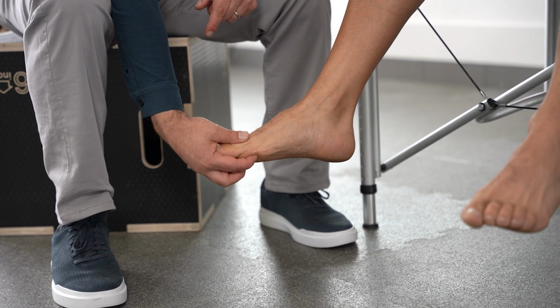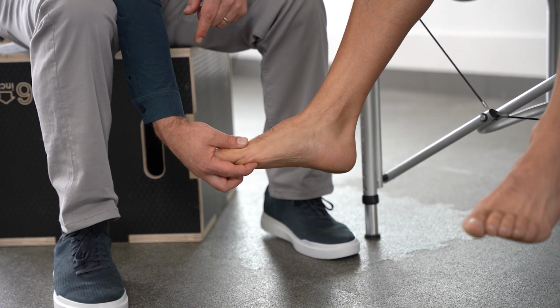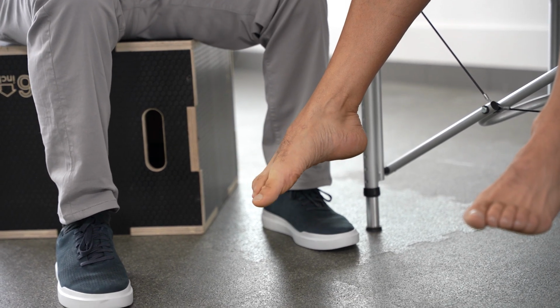But for sesamoiditis or stress fractures of the sesamoid bones, that develops slowly and hurts. People with pain try to rest a little. They start to land on the outer part of their foot when they run, and that needs to be evaluated as well.